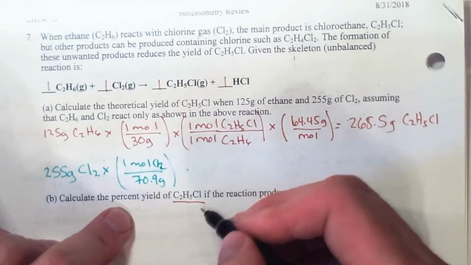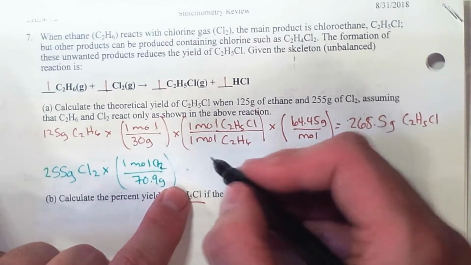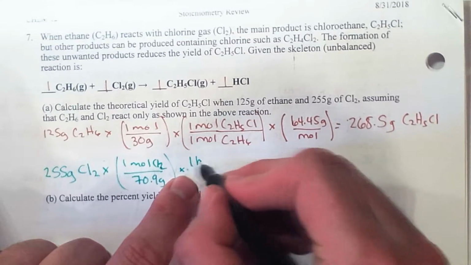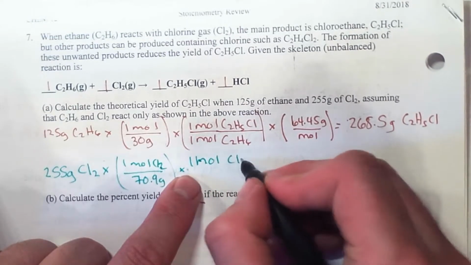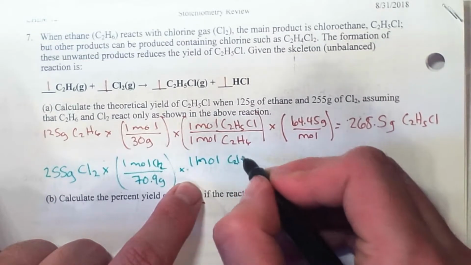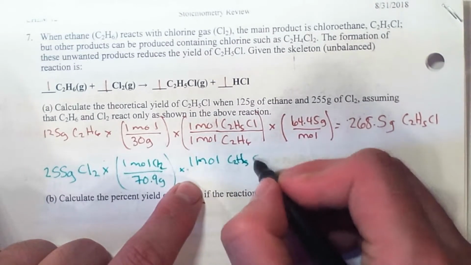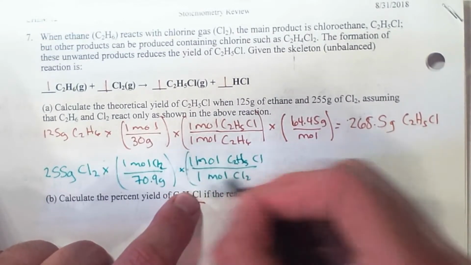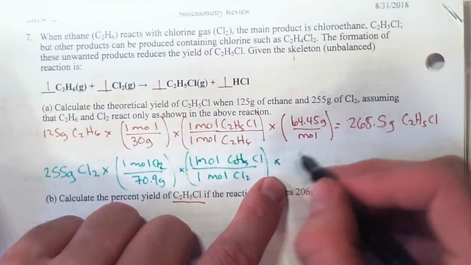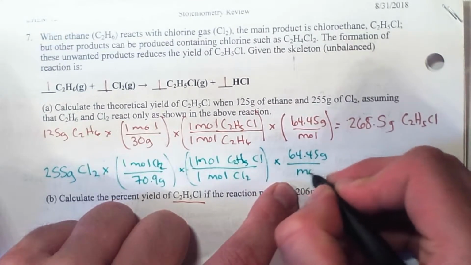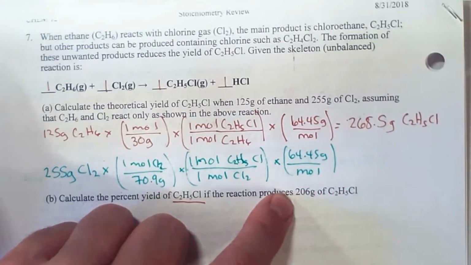So remember, there's 2 chlorines in Cl2. 1 mole of Cl2, so 1 mole of C2H5Cl, 1 mole of chlorine times 64.45 grams per mole of the chloroethane.